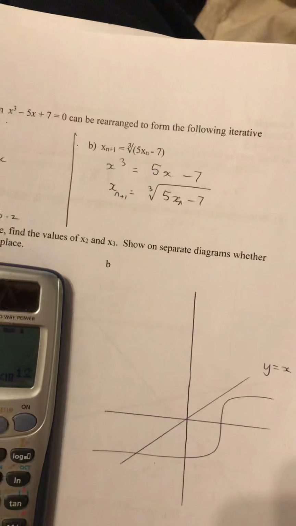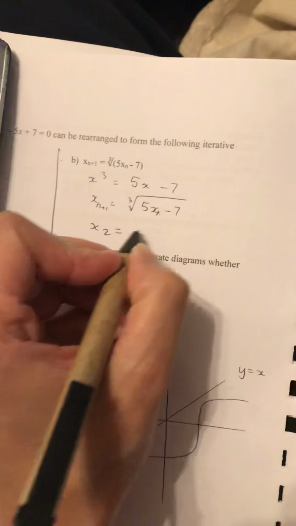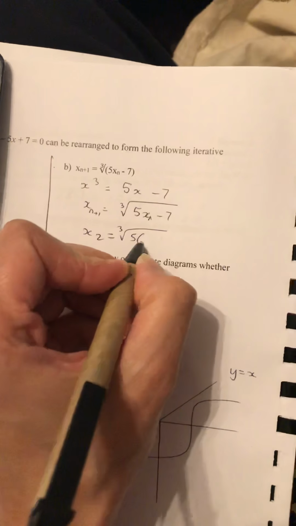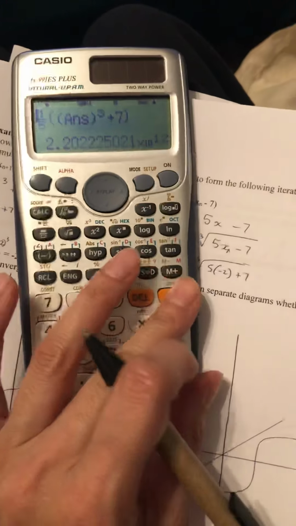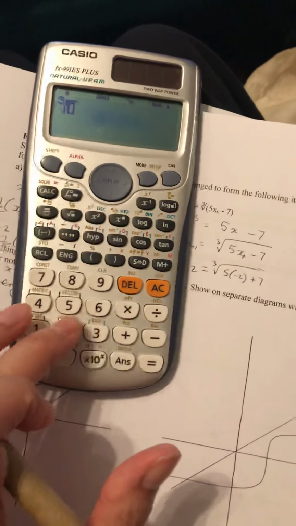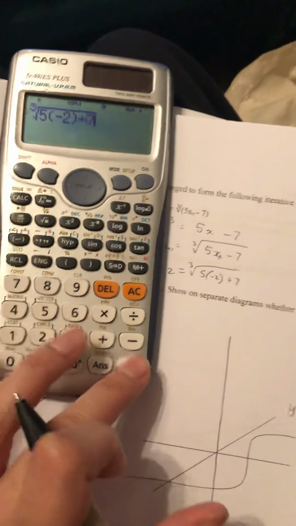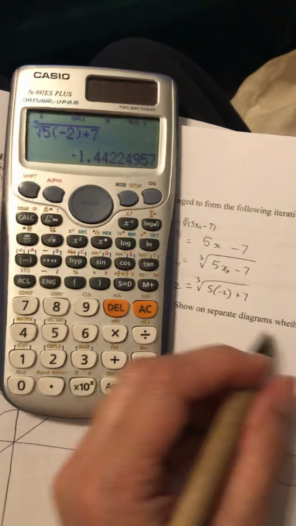On the other one, I am going to do exactly the same. So if you work out x2, cube root of 5 times minus 2 plus 7. Again, I'm going to use my calculator, type it in, cube root, 5 brackets minus 2 plus 7, like that.